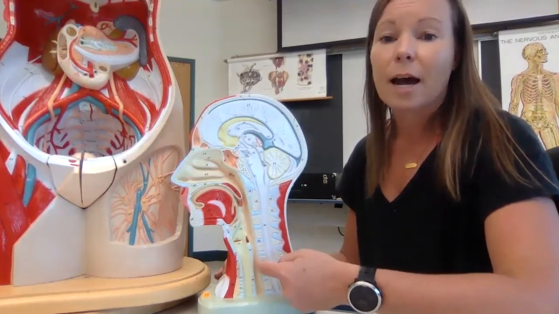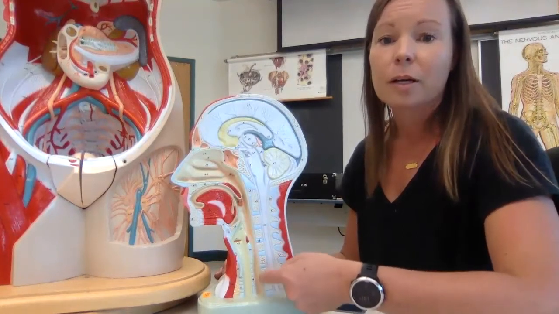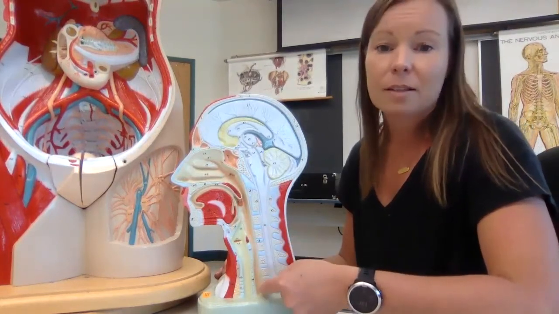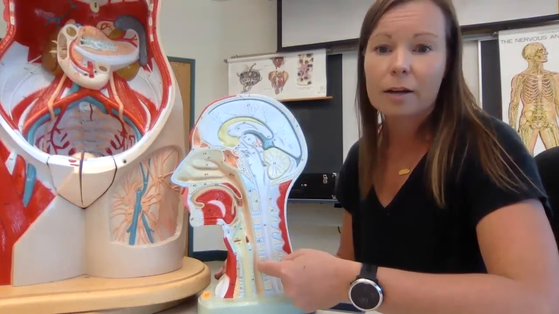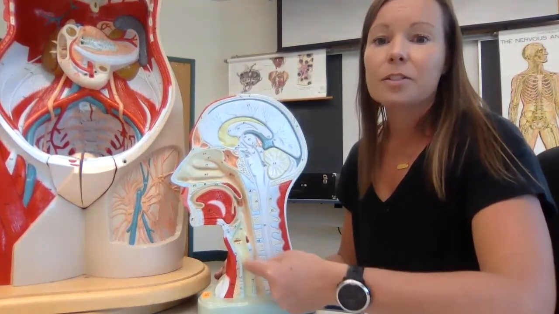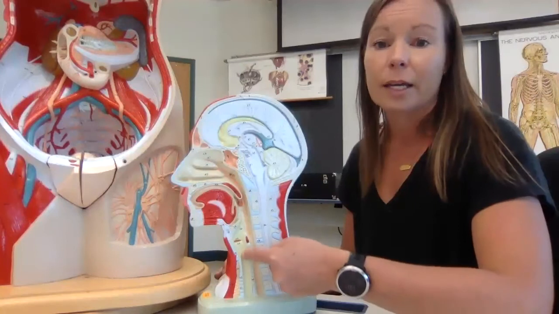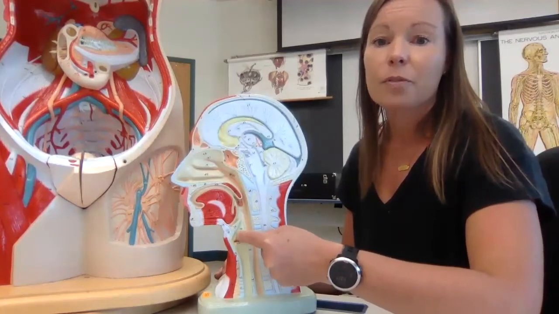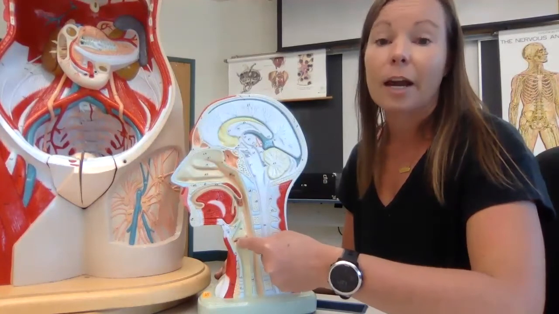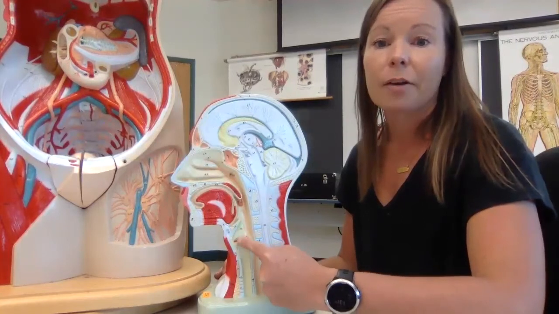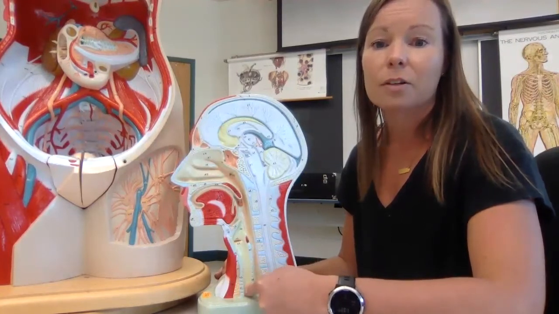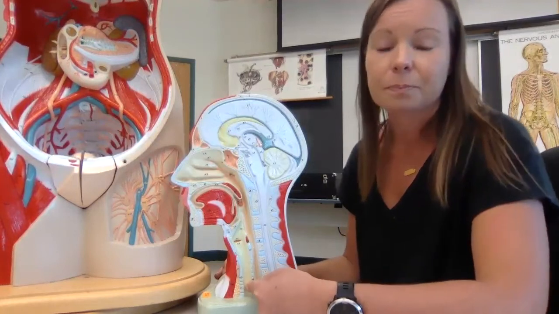If you go straight down, this posterior tube is the esophagus, and this is part of the digestive tract. The anterior tube is the trachea, and right on top of the trachea is the larynx. So you have the larynx is the first couple of inches, and then the trachea is the windpipe.